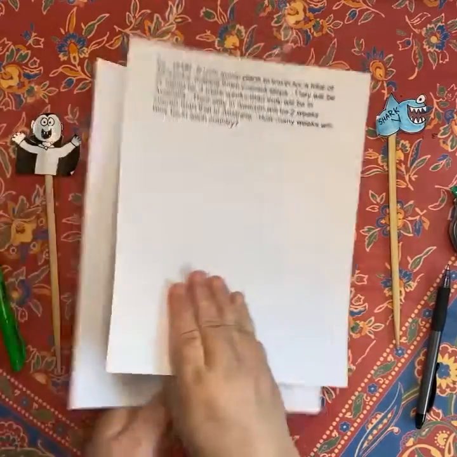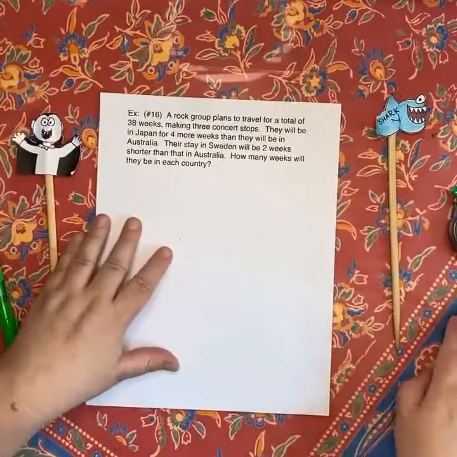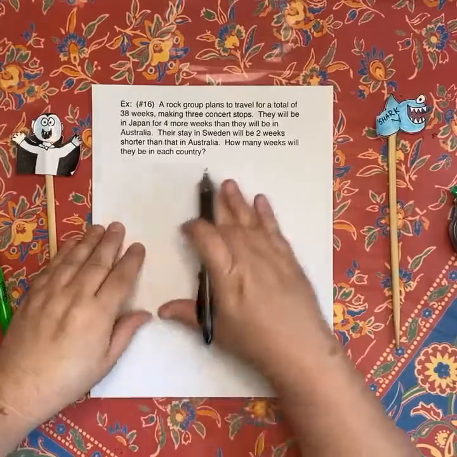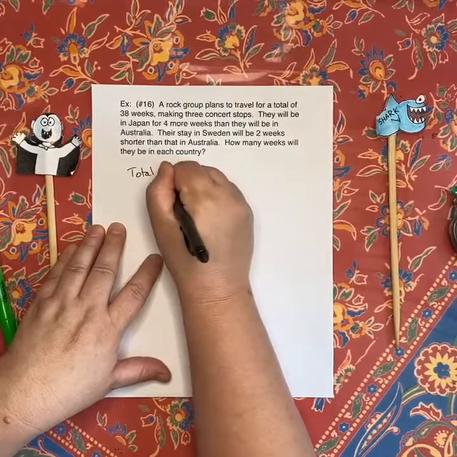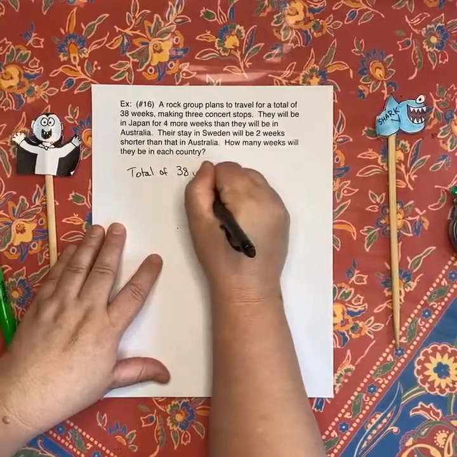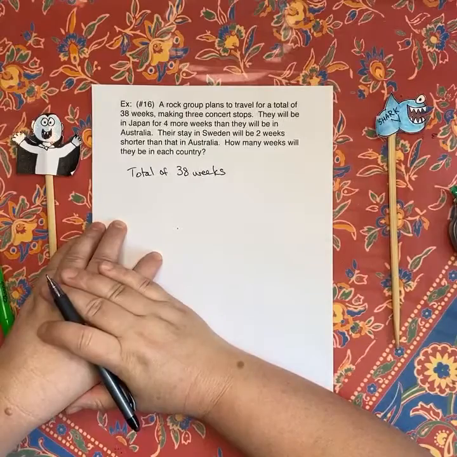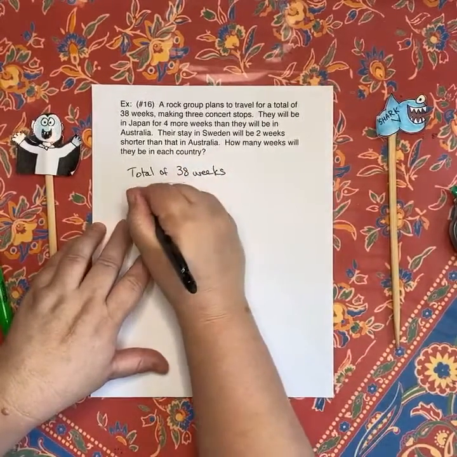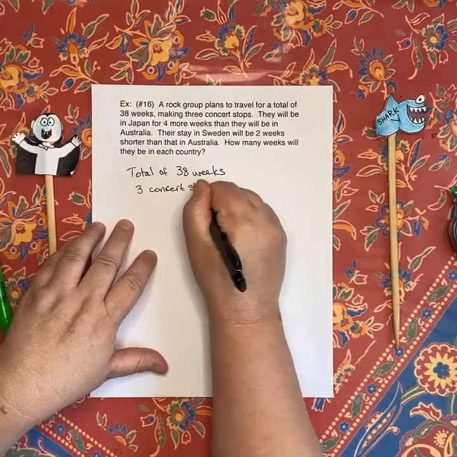I'm just going to get myself another piece because I know this is going to take a little bit. Okay, a rock group plans to travel for a total of 38 weeks. Total of 38 weeks. As I read through, I'm making a note of any numbers I come across, making 3 concert stops.